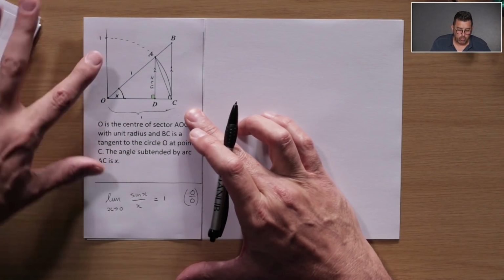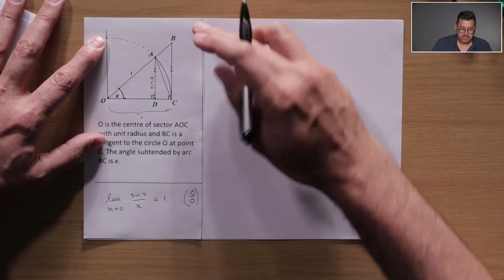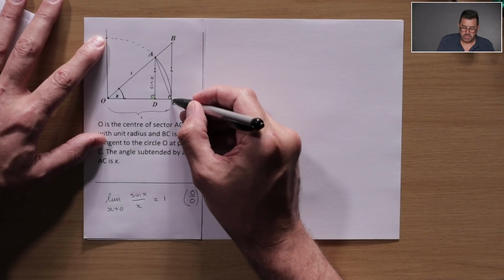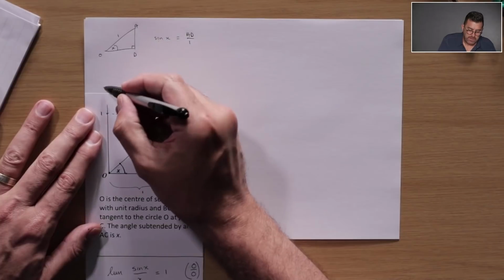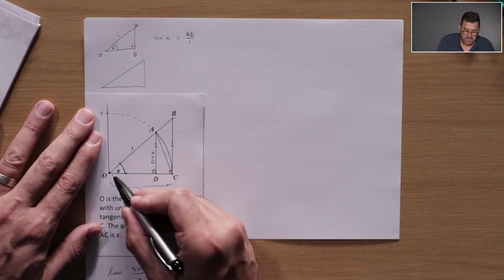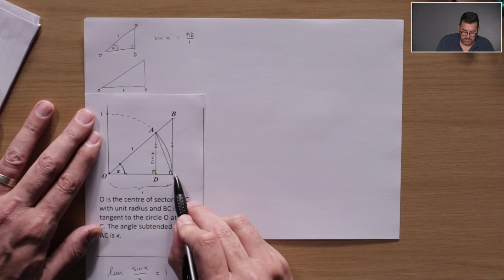And in the same way, I have the tan of x being something related to BC. Let's quickly see how that happened. If I have this triangle again, I'm working on the outside now, OC. OC is 1.